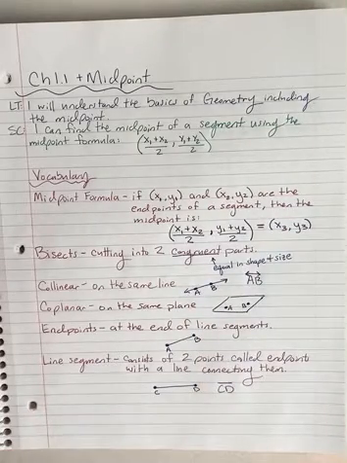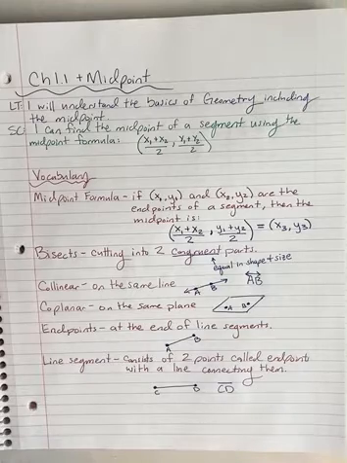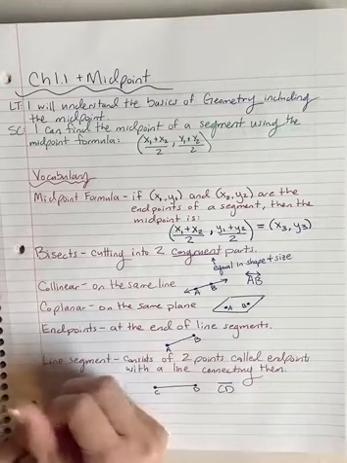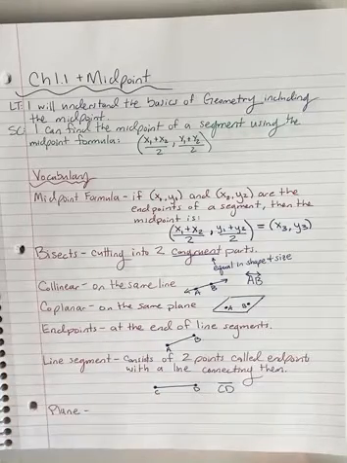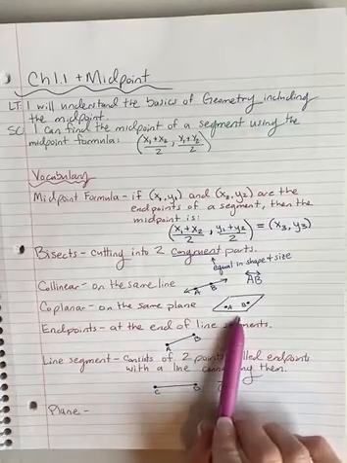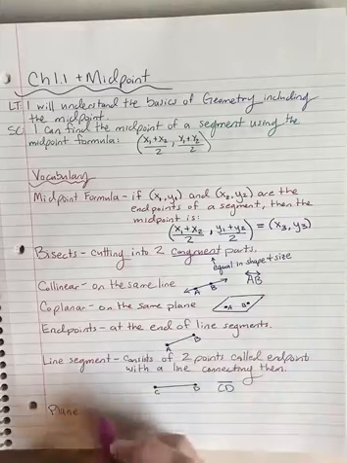The next word is plane. Now, plane, which we talked about, is this. It is a flat surface that extends infinitely.